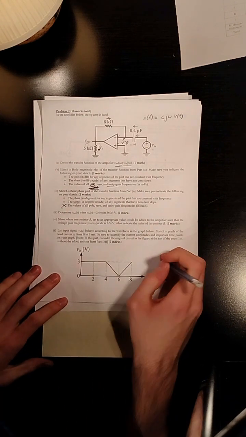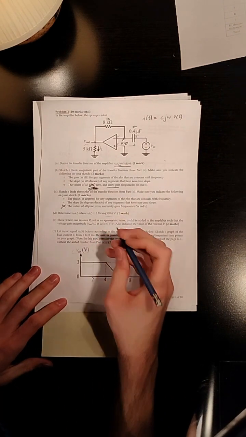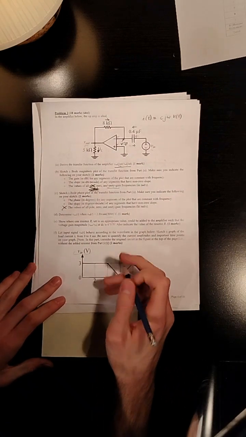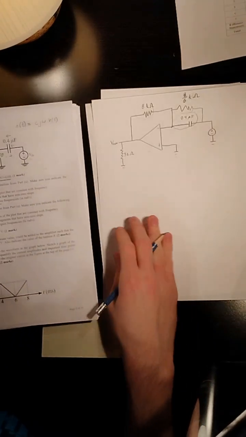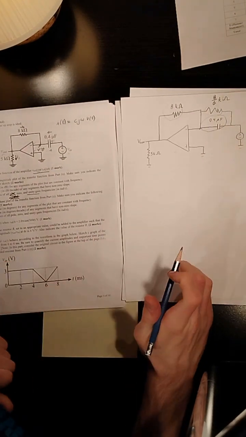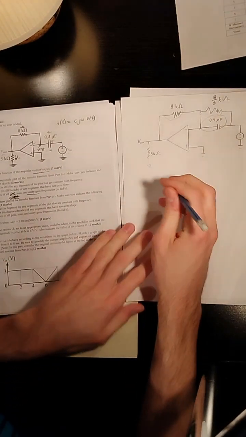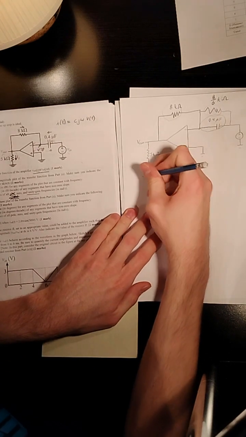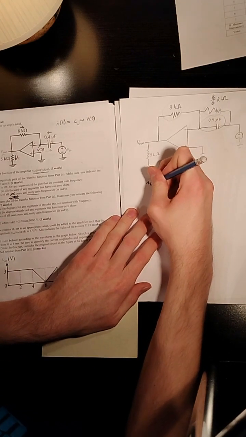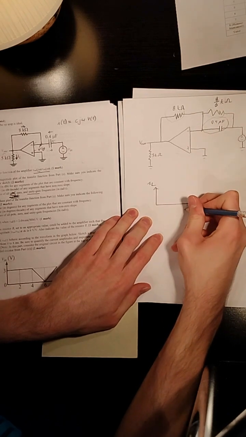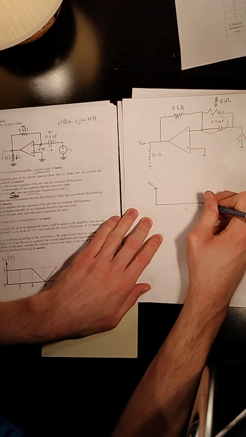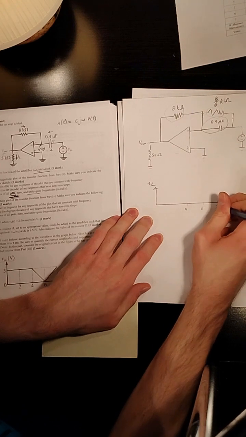You can see that your V in is not changing with time for the first 4 milliseconds. I'm going to need paper for this. So let me use this one. So we'll make this graph be IL, and we'll make this one be T. And we'll call this 4, this one's 6, this one's 8.